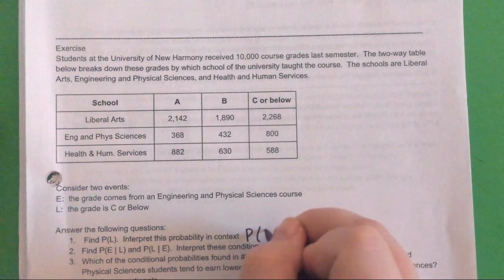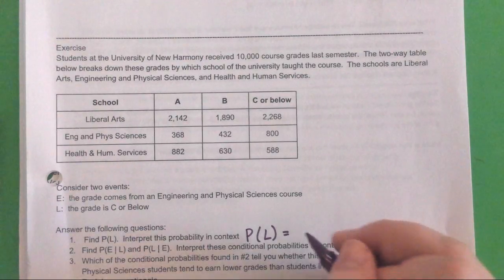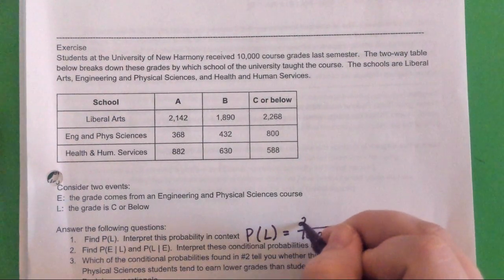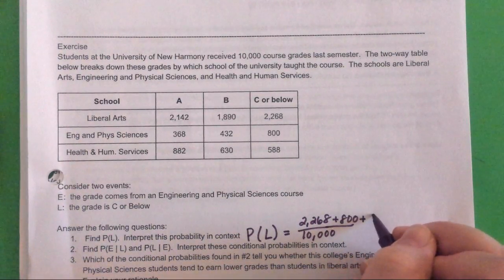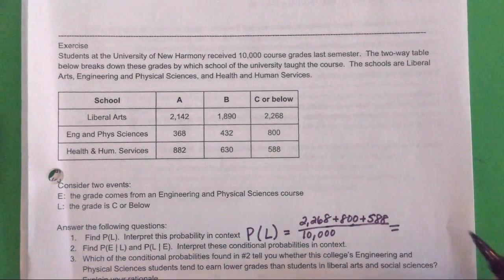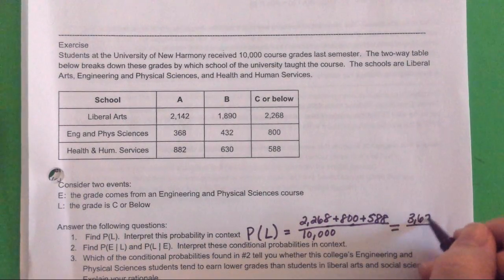So what is the probability of L? It would be the final column, you add them all up and divide by 10,000, because we know there were 10,000 students. So we would add the 2268 plus the 800 plus the 588, and that makes sense because those were the C's or below for each of the departments. And what do you end up getting for the numerator? 3,626.